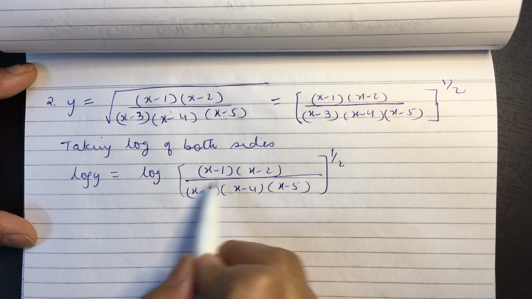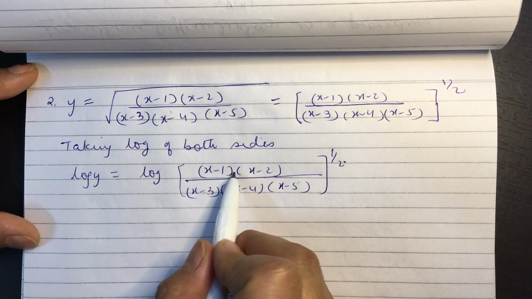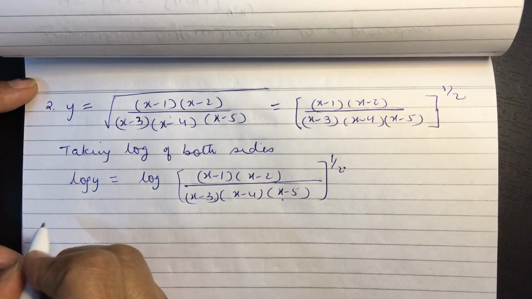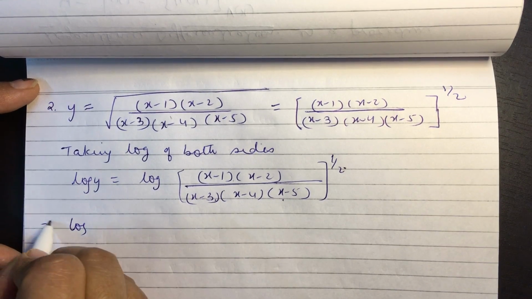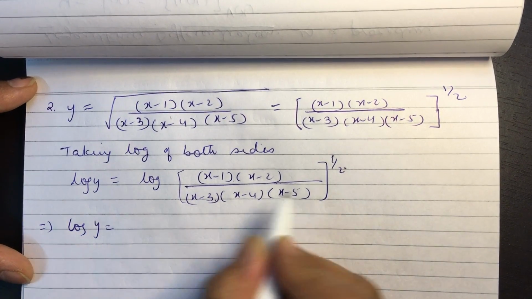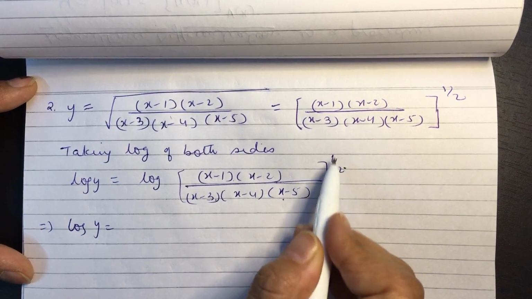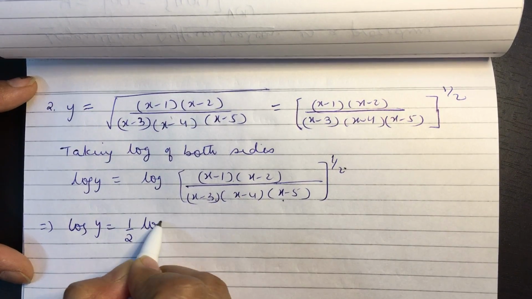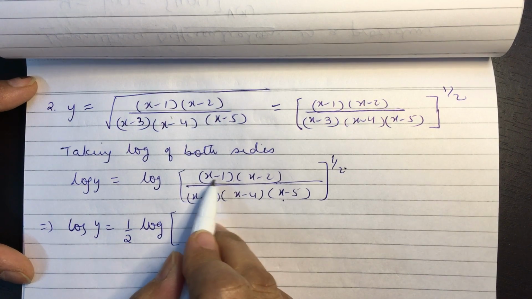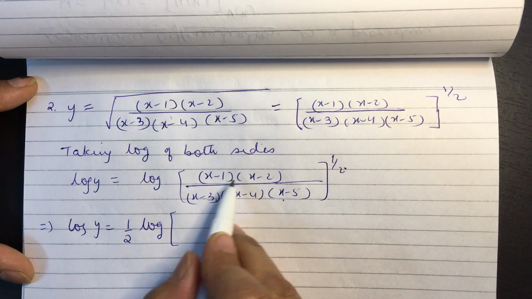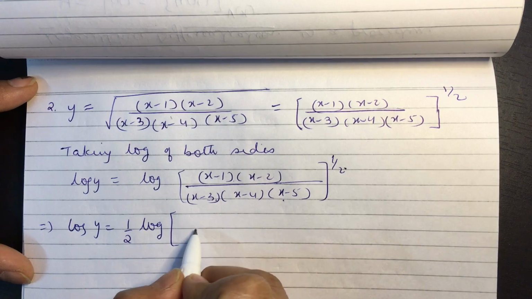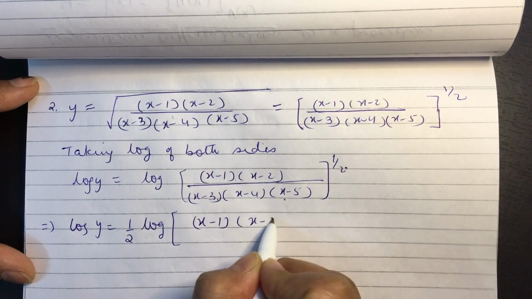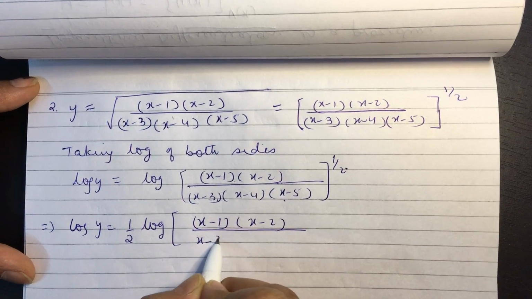Now we'll use the exponent rule, then the product rule and quotient rule of logarithms. So what do we get? This gives us log y is equal to, because of the exponent rule, this goes into product, so half of log of. Now these get converted to sum and these get converted to difference.